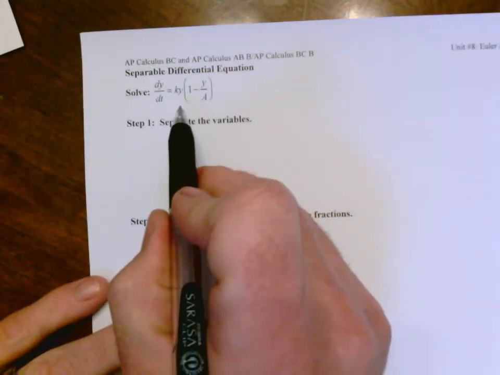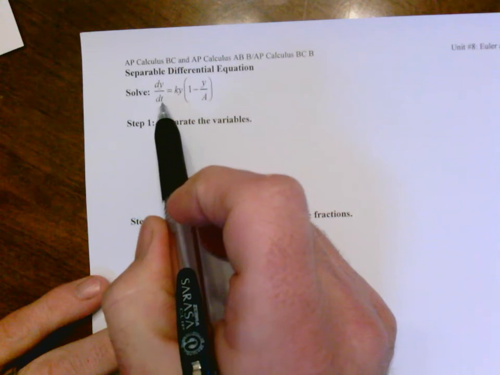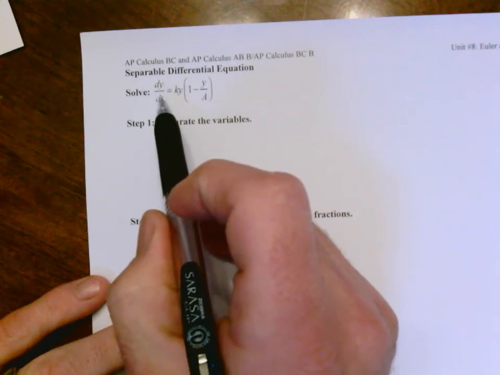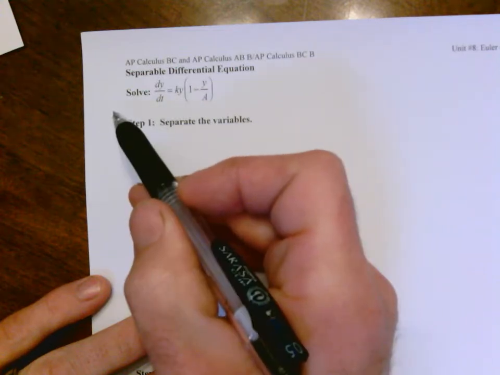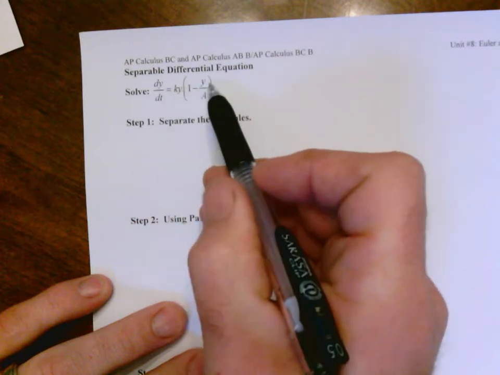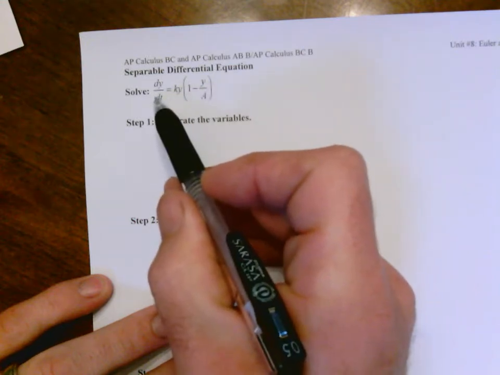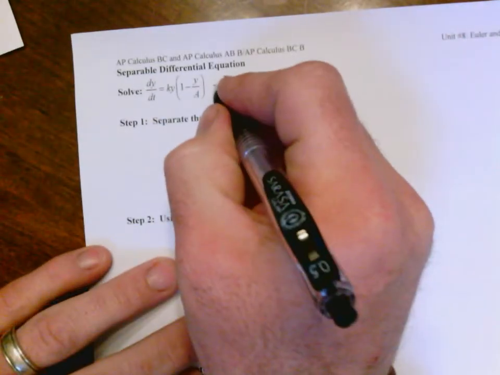So separating, remember, you have to first figure out where your two variables are, and it's given by the y and the t, so the dy and dt. And what I want to do is get all the t's to one side of the equation and all the y's to the other side. Well, you notice the only thing with the t is here, so I'm just going to multiply this up and divide this down. The problem with just dividing this down though is it's going to look pretty funky, so I'm going to clean this up a little bit.